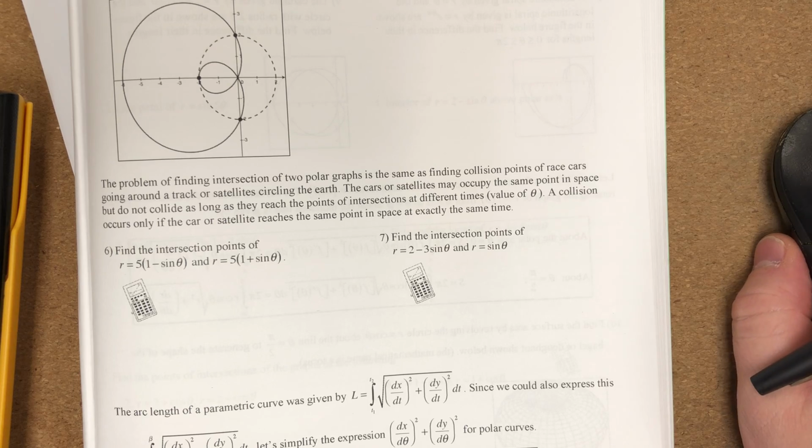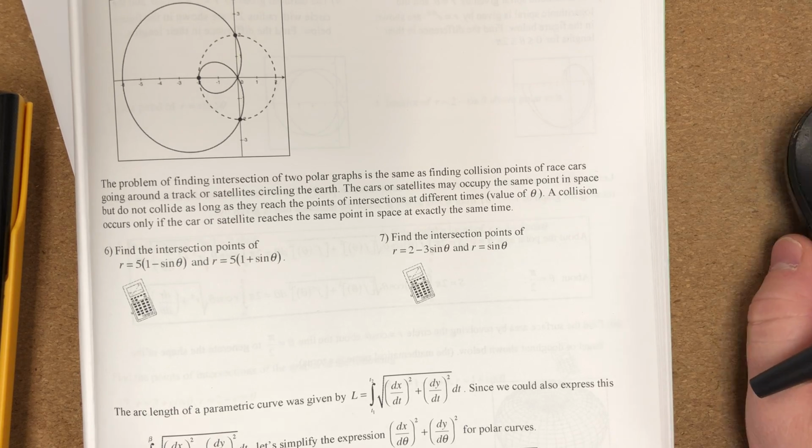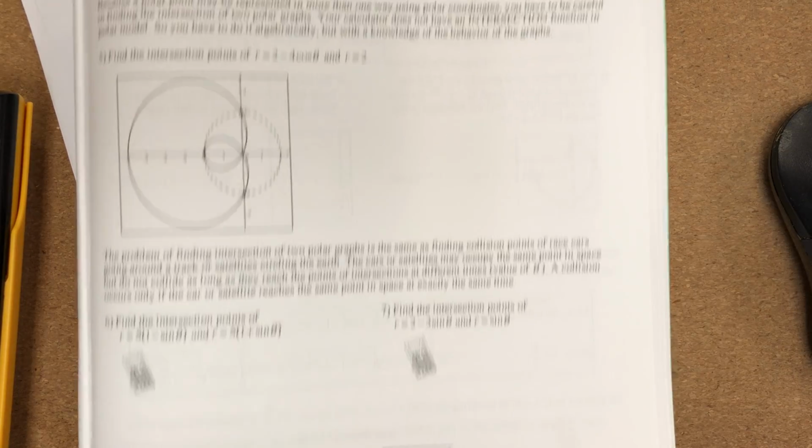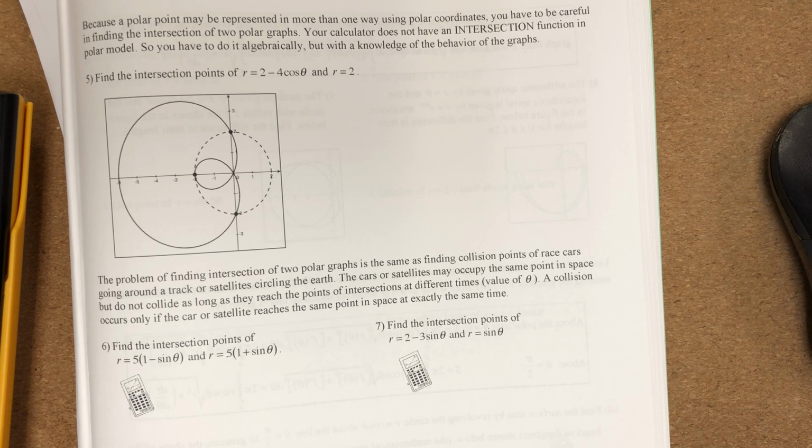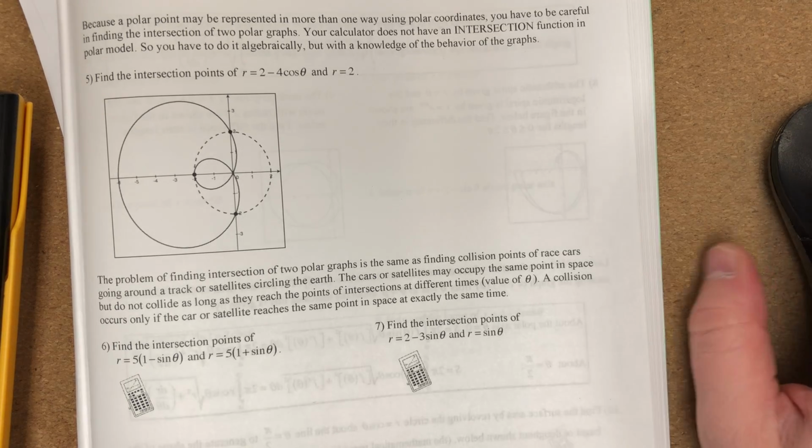So let's see, because a polar point may be represented in more than one way using polar coordinates, you have to be careful in finding intersections of two polar graphs. Your calculator does not have an intersection function in the polar mode, so we do it algebraically, kind of like we were doing earlier. And you do have to be clever and careful.